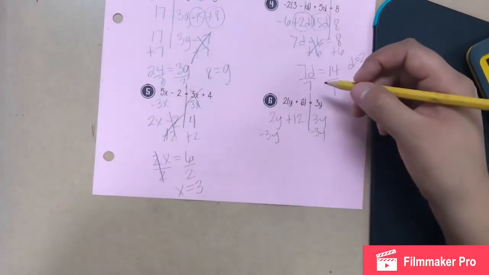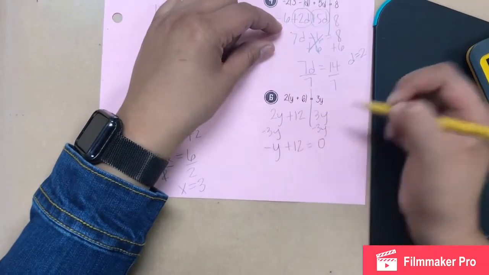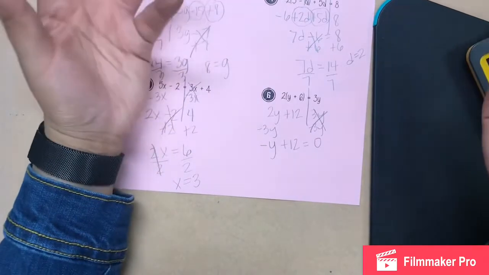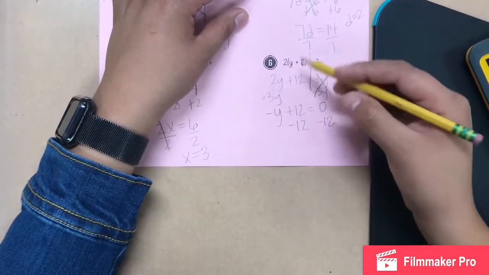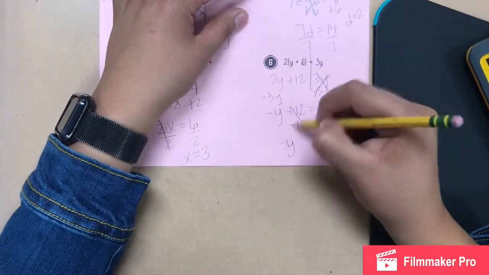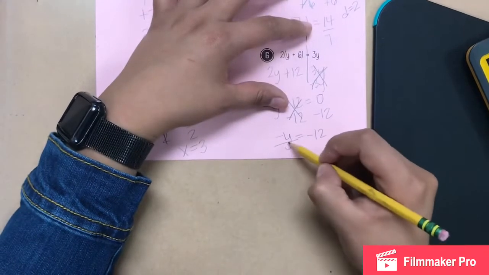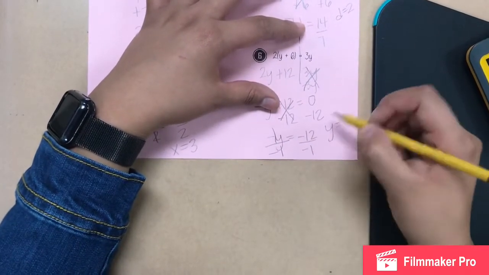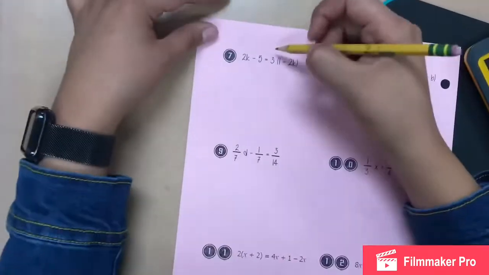Then it's 2y minus 3y is negative y plus 12 equals 0, because over here everything cancels, so I have to have a value there, so equals 0. Then I'm going to subtract 12 from both sides, so I can get negative y by itself equals 0 minus 12 is negative 12. If I divide by negative 1 here, because there is a negative 1 there, negative 12 divided by negative 1 is positive 12. Okay, so there is some distribution on number 7.